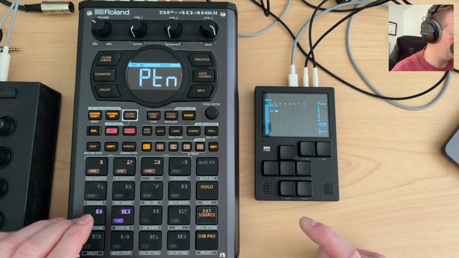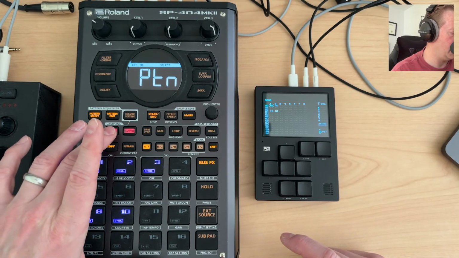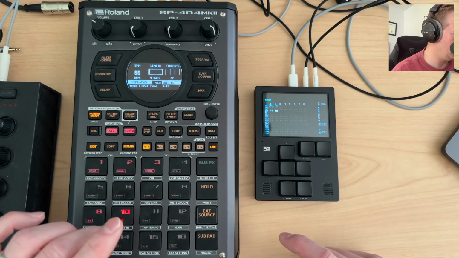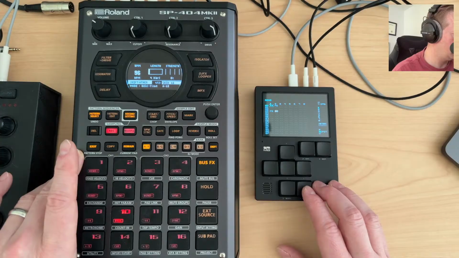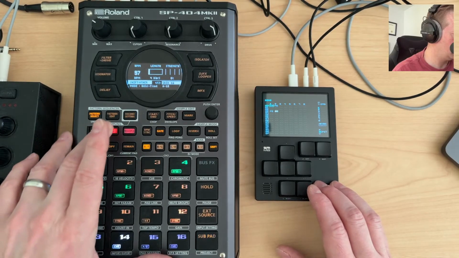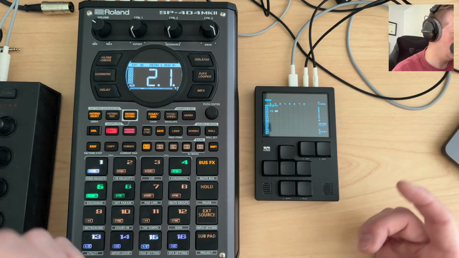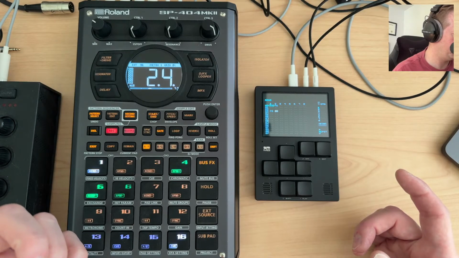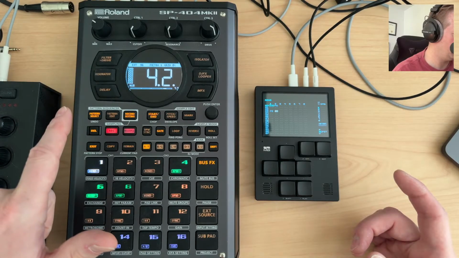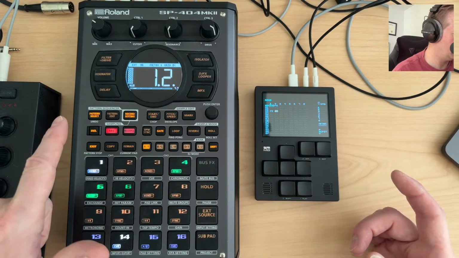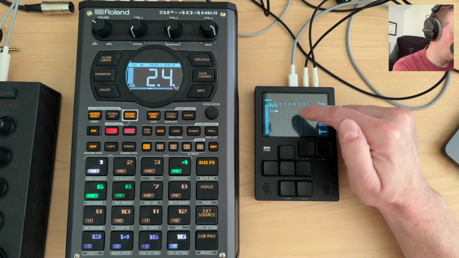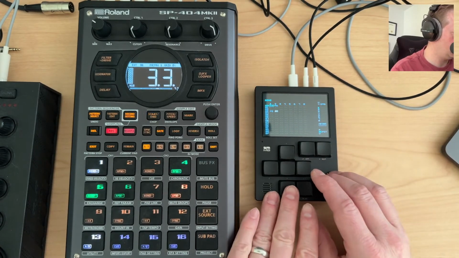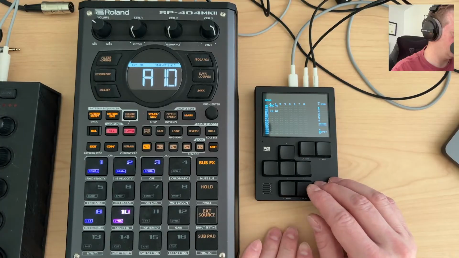All right. Let's try it. Record this. Hit record. Should be in sync. Why do we not have... Why is this not sending the effect?